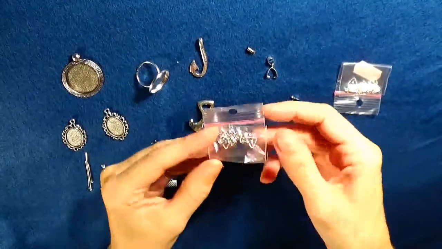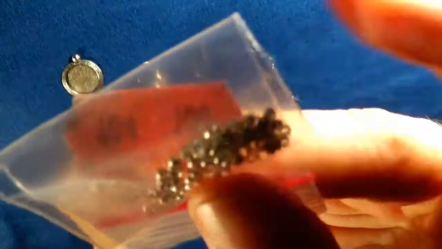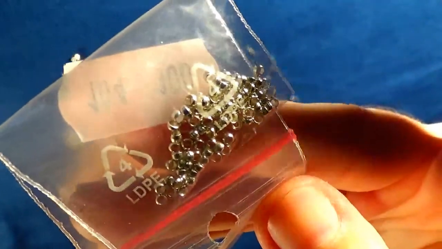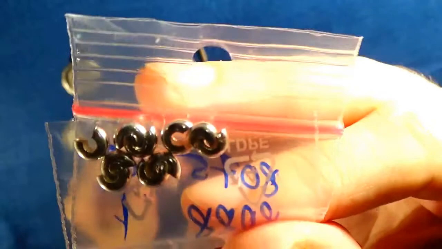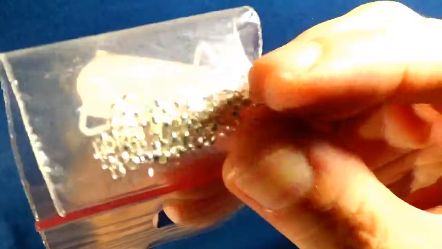And the last items that I wanted to show you that were on my table are these items. So you can see these are like small rings, and these are a bit larger. These are called crimps.